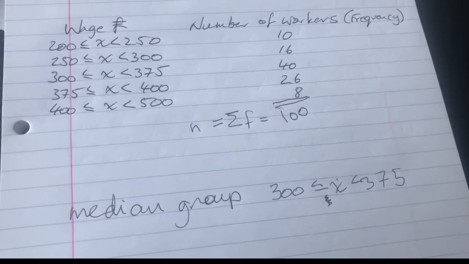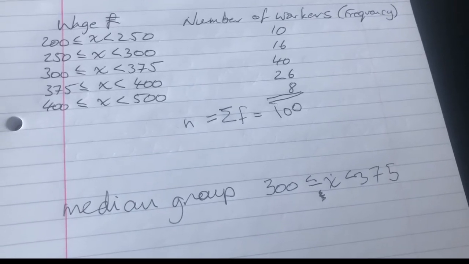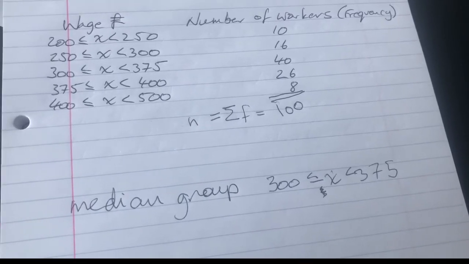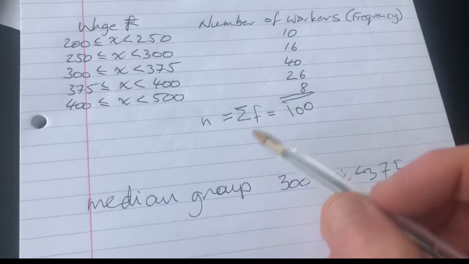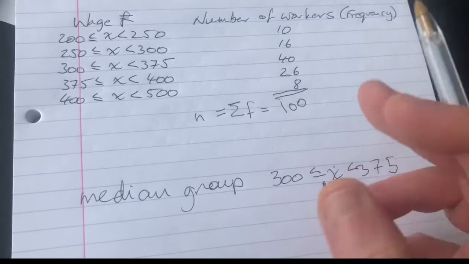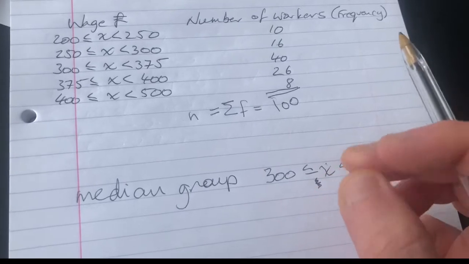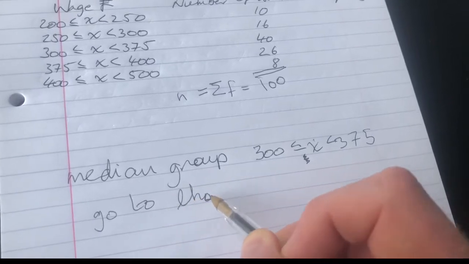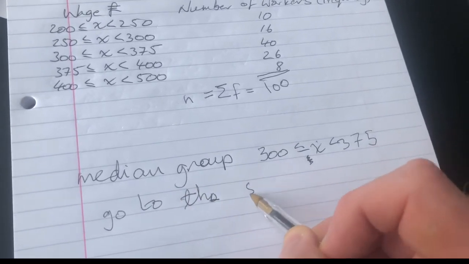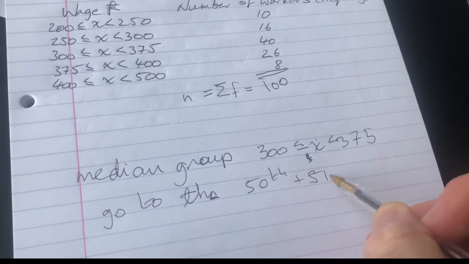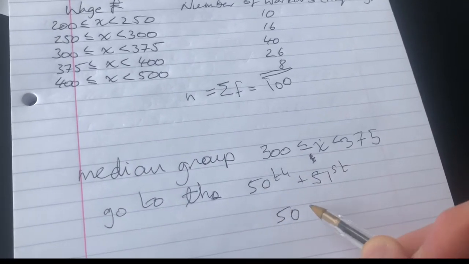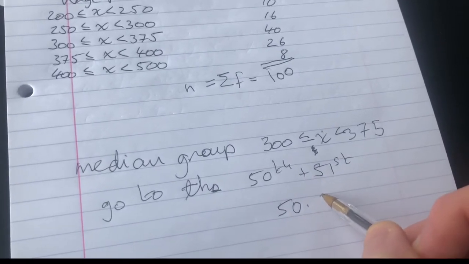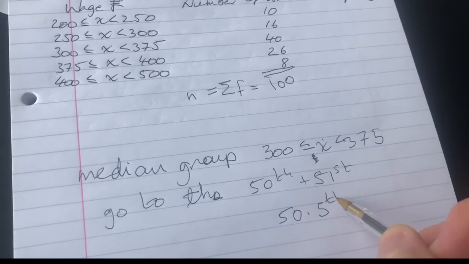Once you find the median group, then you need to find how far into the median group you are in terms of frequencies, and then convert that to the same proportion in terms of data. Because we want to go to the 50th and the 51st, and we can't calculate with two numbers like that, in the calculation go to the 50th plus the 51st. In your calculation, it doesn't quite make sense in a common sense way, but mathematically go down and look at what would be at the 50.5 position.